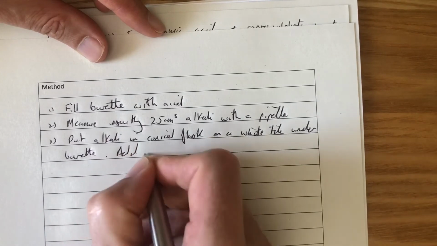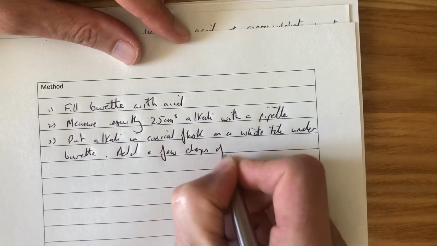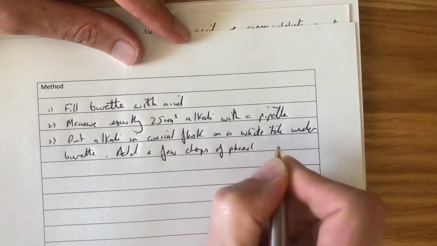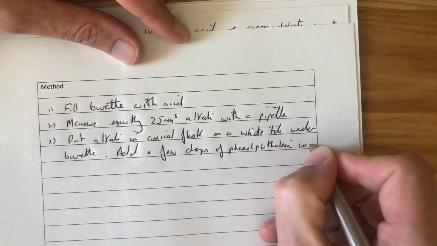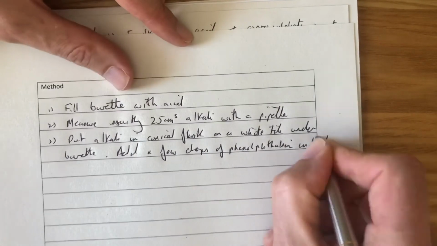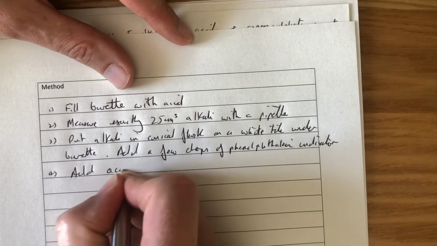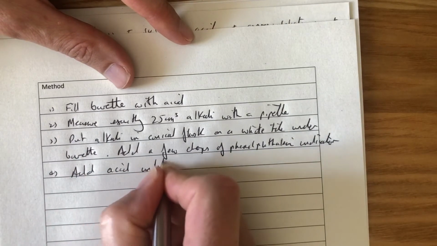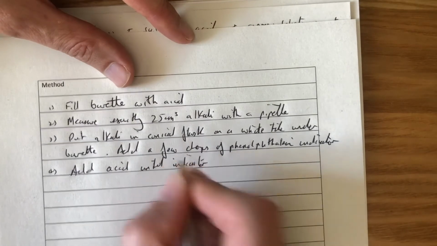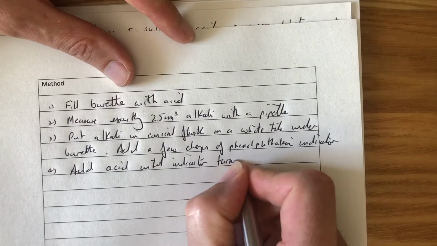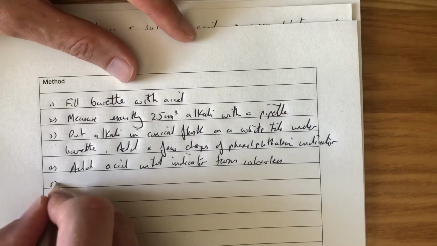Number 3, add a few drops of phenolphthalein indicator. Number 4, add acid until indicator turns colourless. Important there.